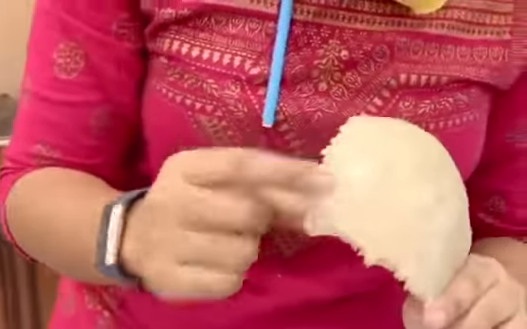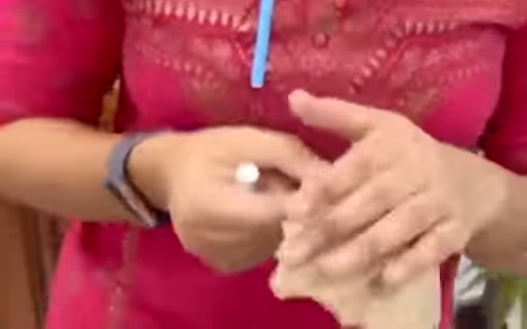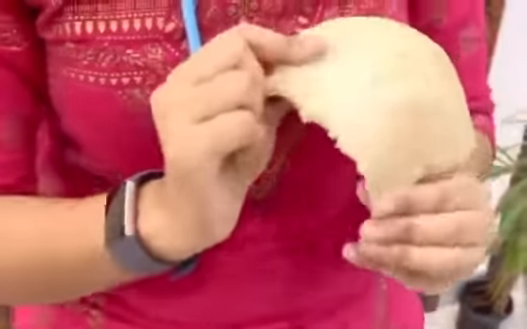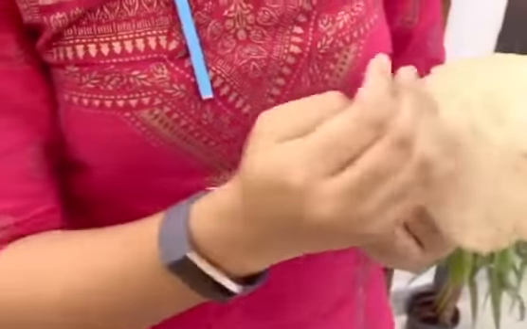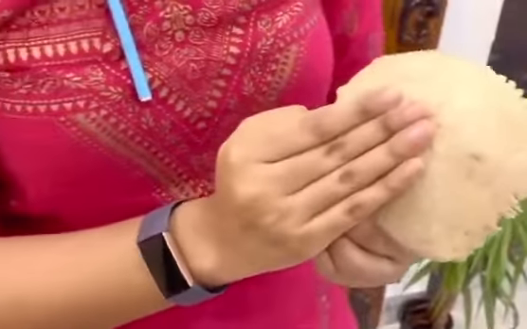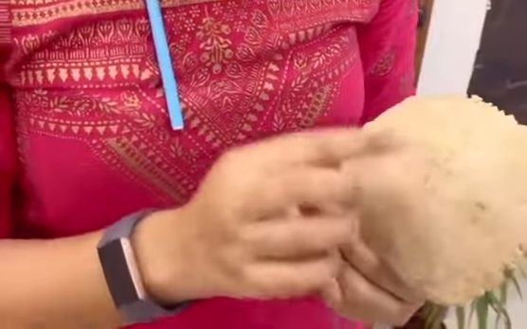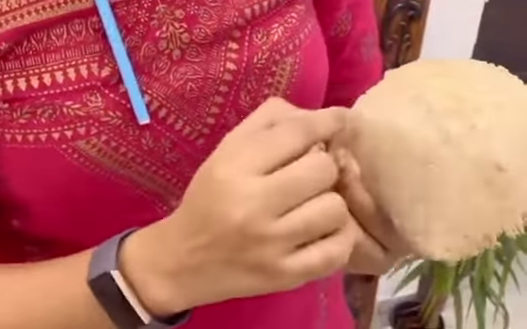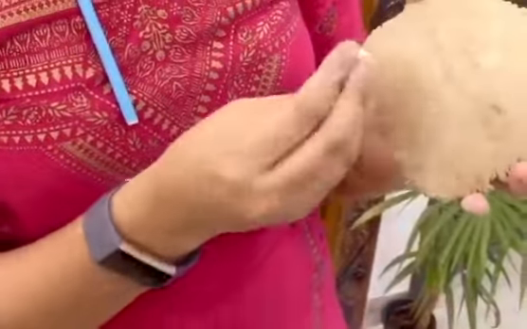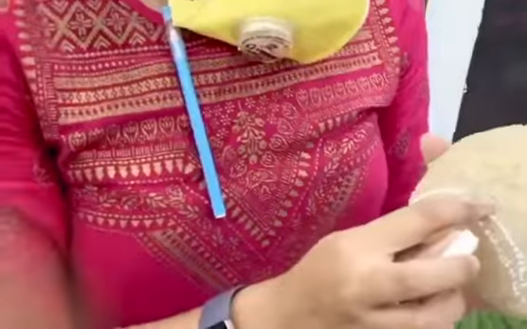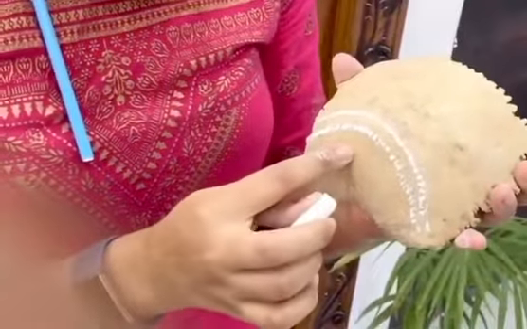Okay, let's start with the surfaces. External surface is smooth and convex outwards. Just on the center of the external surface, it shows a tuberosity. It is called the parietal tuberosity, and below this tuberosity it presents two convex curved lines with their convexity upwards, and these are called the superior temporal line and the inferior temporal line.